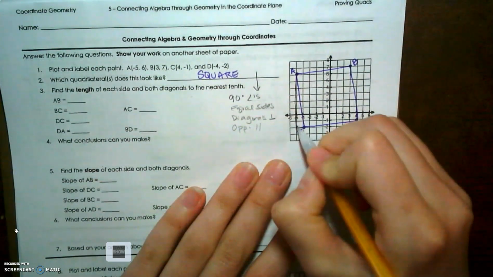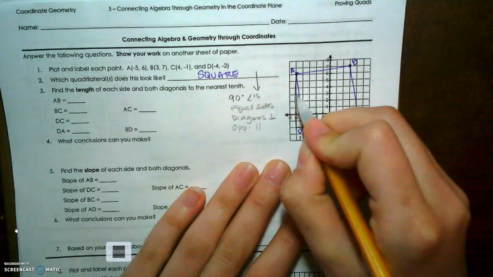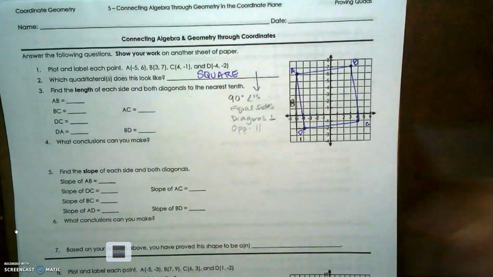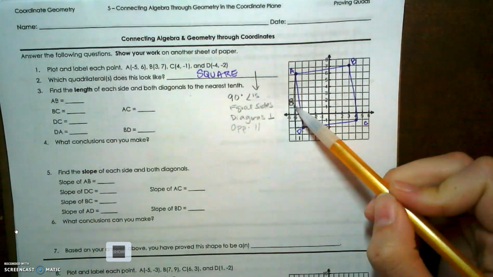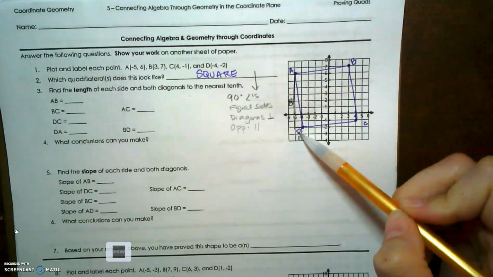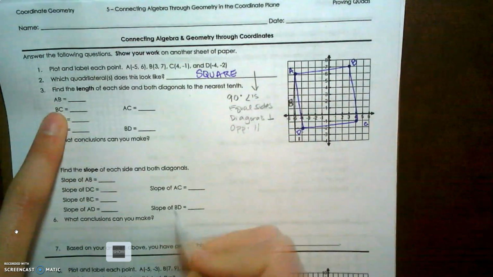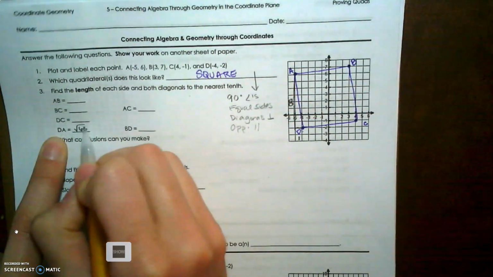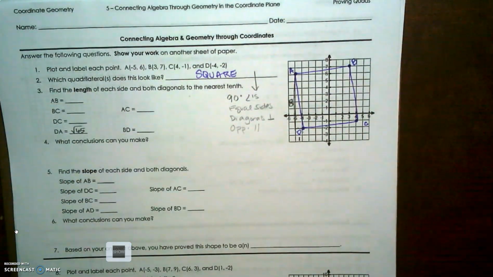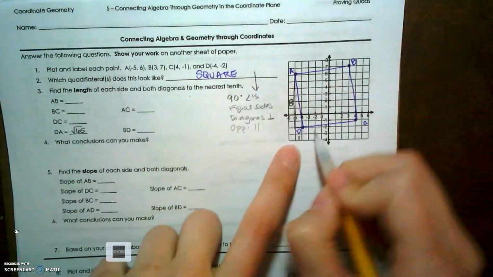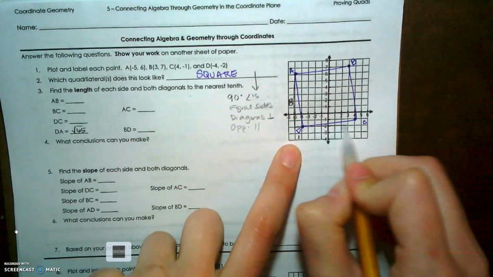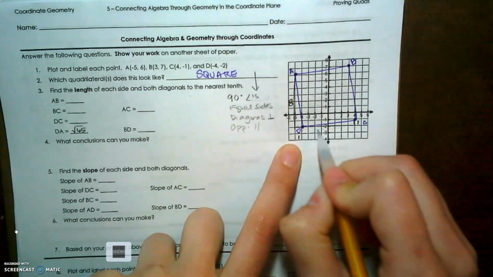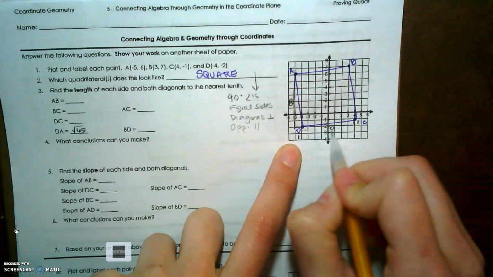So this is 1 by 8. 8 squared is 64, plus 1 is 65. So AD is the square root of 65. I'm not necessarily worried about the decimal approximate right now. I'm going to make this right triangle here. This is 1, and 1, 2, 3, 4, 5, 6, 7, 8.